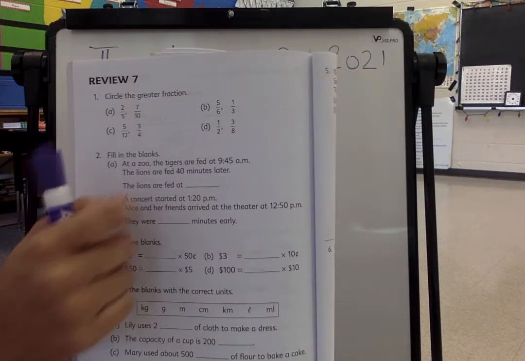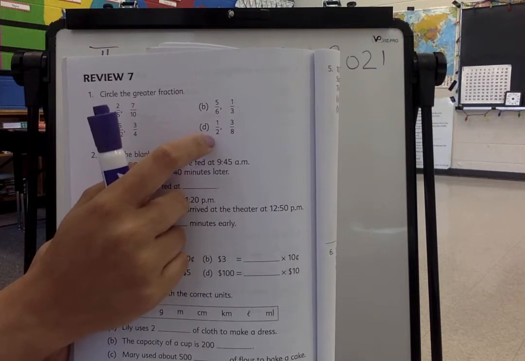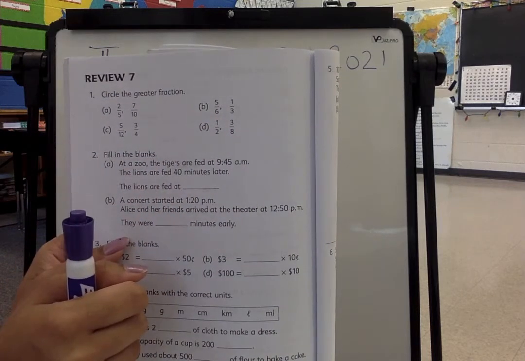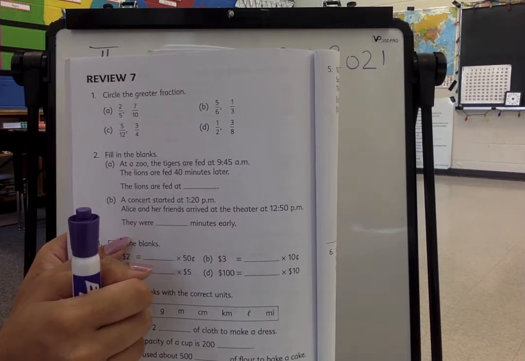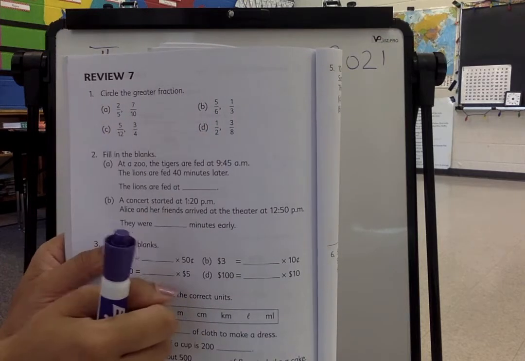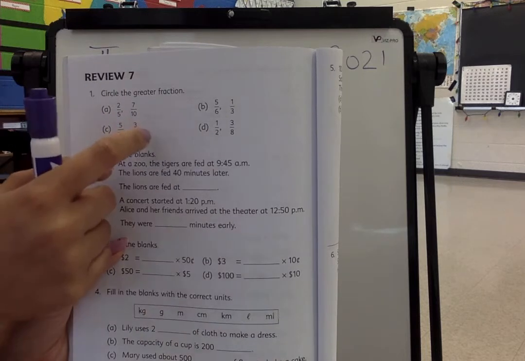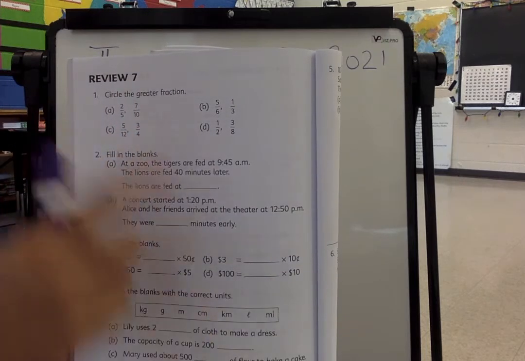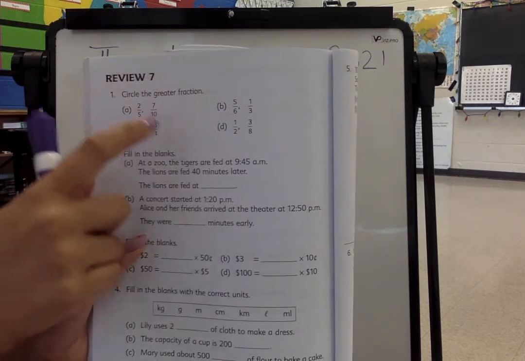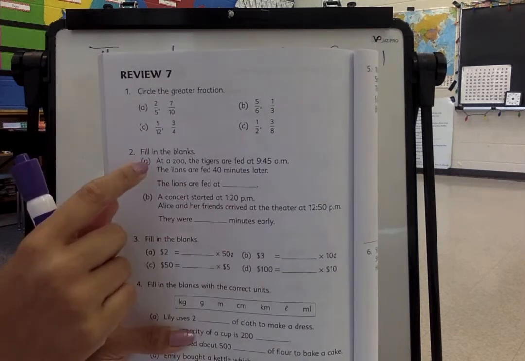Okay? Then we have 1 over 2 or 3 over 8. So our greater fraction is 1 over 2. Okay, I hope you were able to do them without listening to my answers because it's a review, remember? Okay, so let's go to question 2.